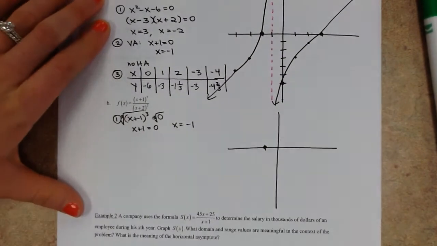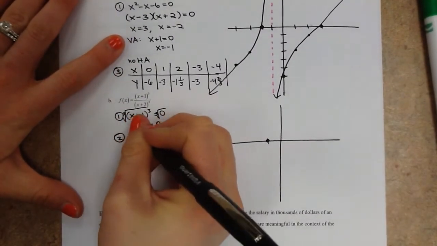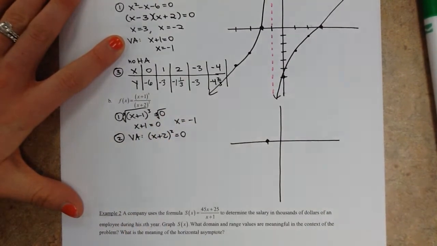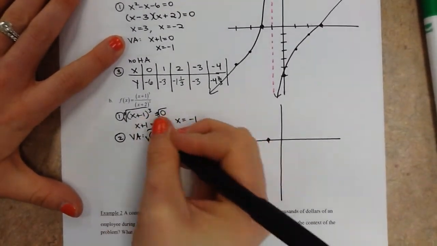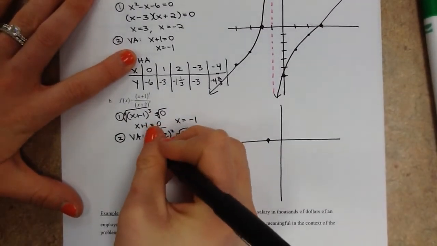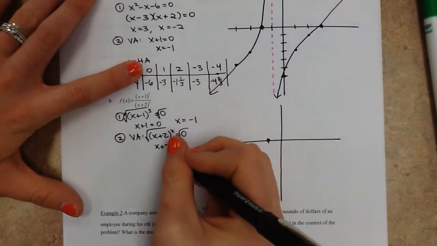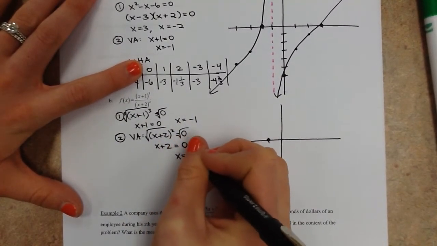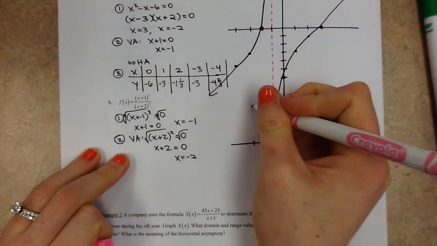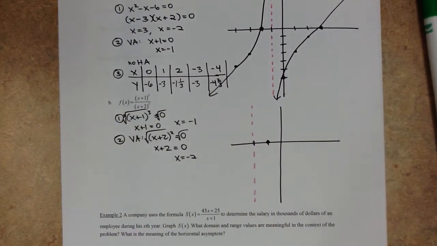right there. Step 2, I want my vertical asymptote, which I'm going to get by setting the denominator equal to 0. Okay, in this one, I square root both sides to try to get the x by itself. When I square root the left, I have just the x plus 2 left over, and the square root of 0 is still 0. So my vertical asymptote is at x equals -2. Okay, so that's where I'm at so far.